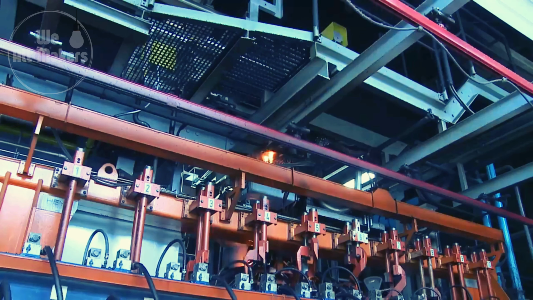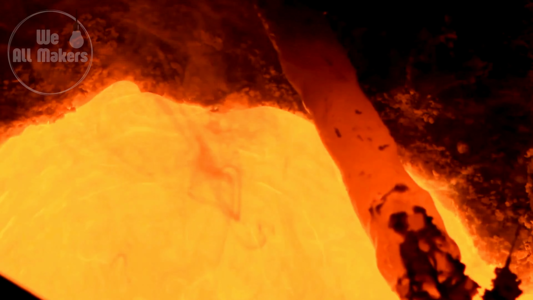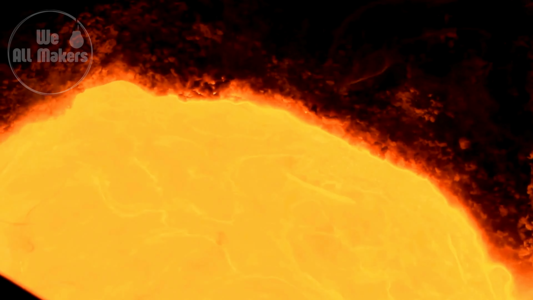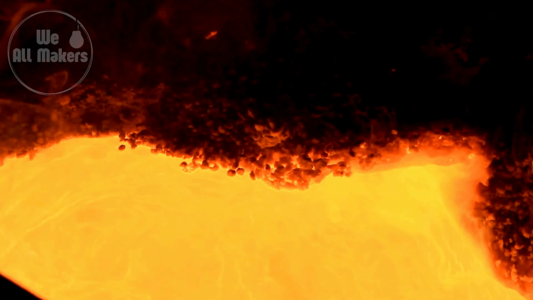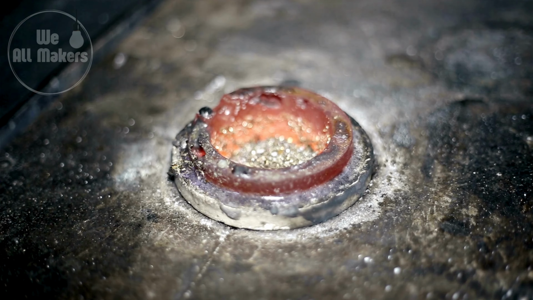The molten glass is then directed through a forehearth, which cools it slightly and prepares it for the next step. At this point, the glass is pliable and ready to be formed. The forehearth allows for precise control of the glass temperature, ensuring optimal forming conditions.